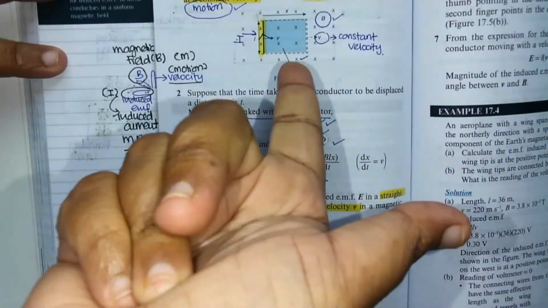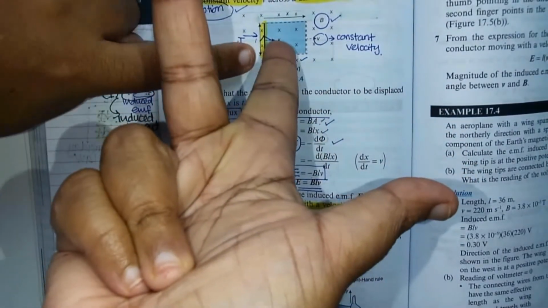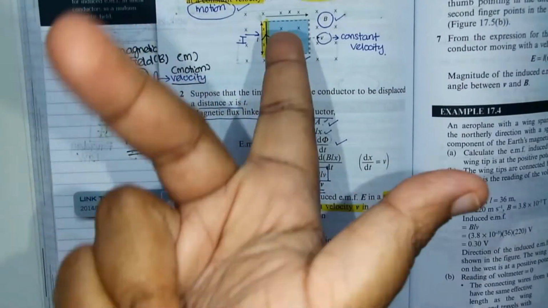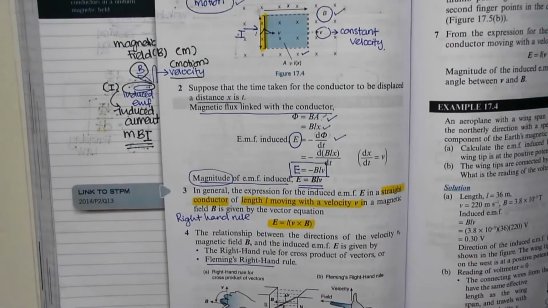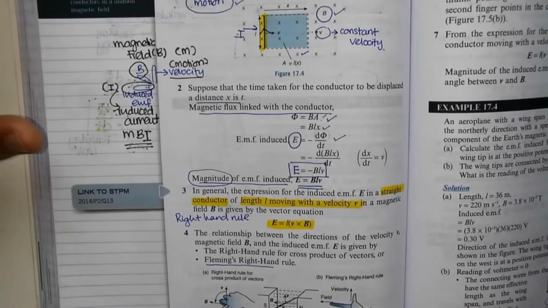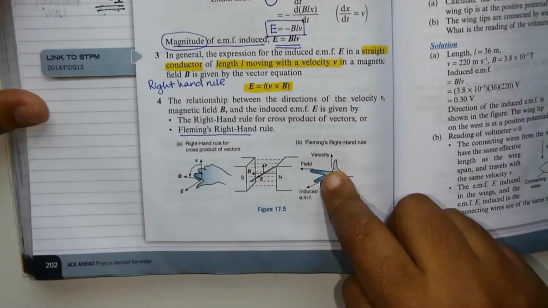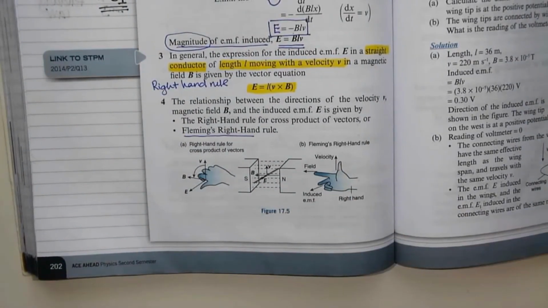B is into the page, and the direction of this is the direction of the induced current. So that is what I will be using, because it's very familiar for me and I find it a bit easier. But in case you don't want to use MBI, you can use velocity. They are the same.